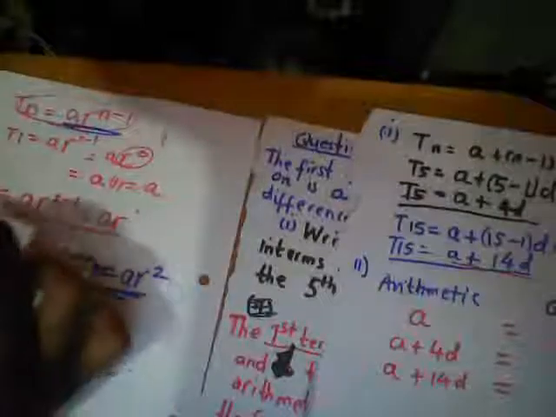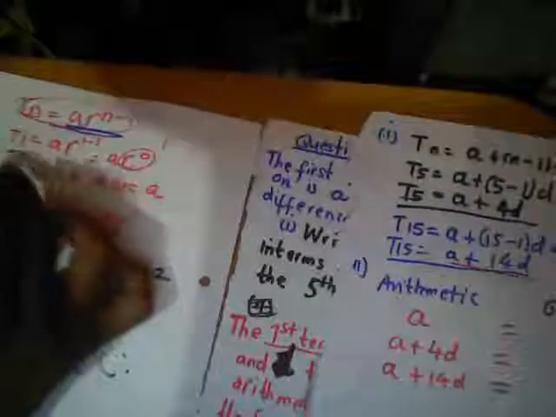Term 3, we do the same thing here. We use the formula also. Term 3 equals A r to the power of 3 minus 1, which equals 2. Everybody can see that formula right there. So this is term 3. So we have term 3, term 2, and term 1, which equals A.